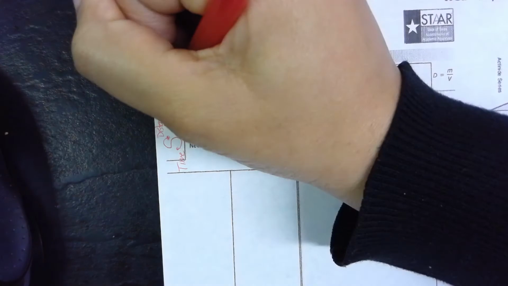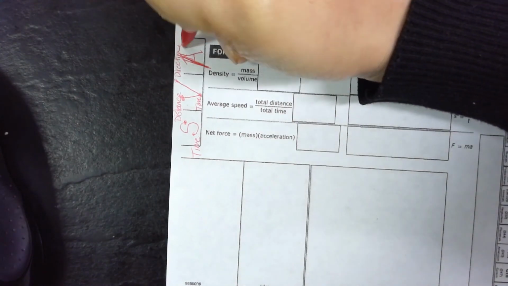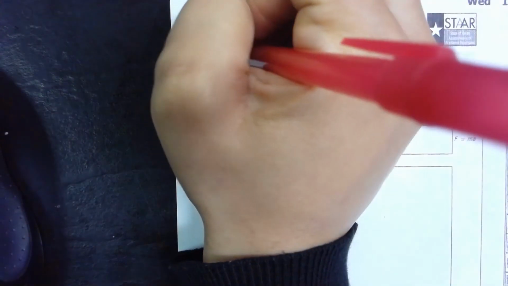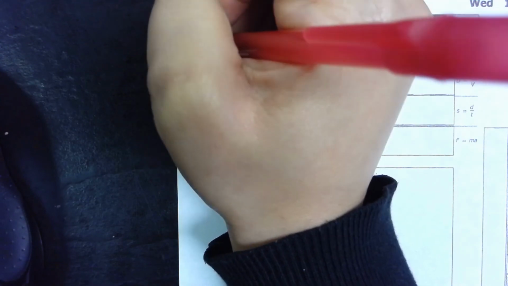Okay? Velocity gives us 3 points. One is distance. The next one is also time. And then we also have a direction. And last for this section is acceleration. And we know acceleration means speed up, slow down, and in the middle, change directions.